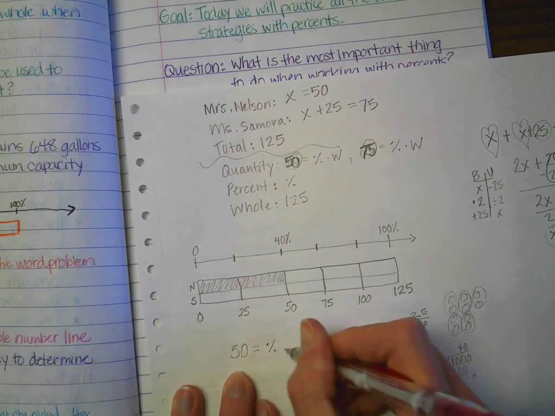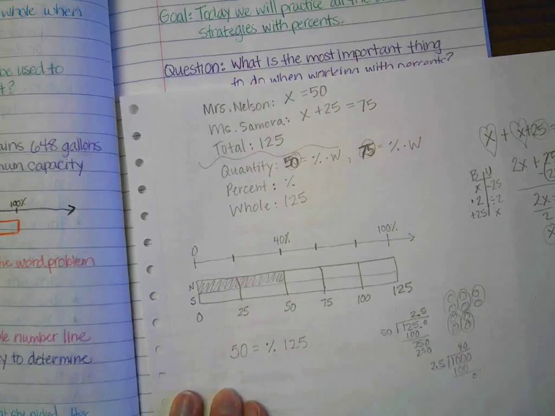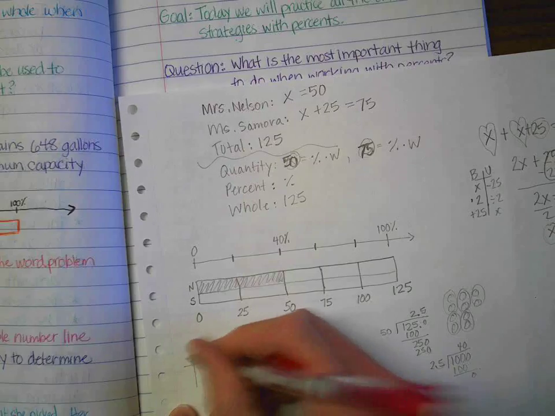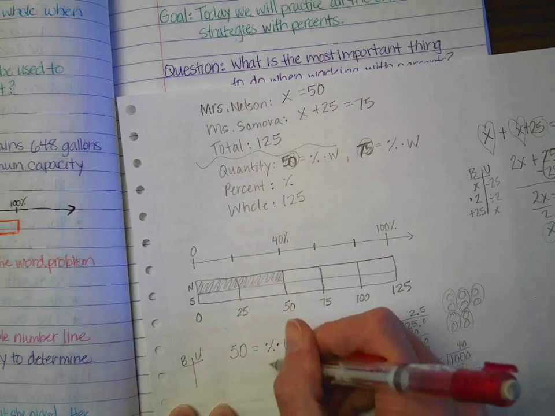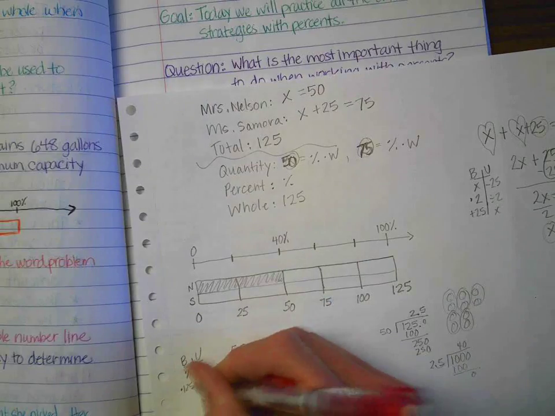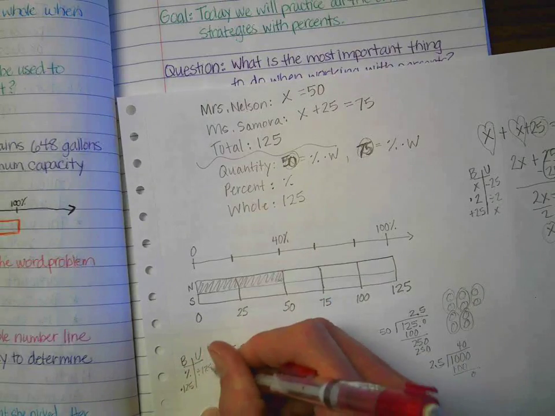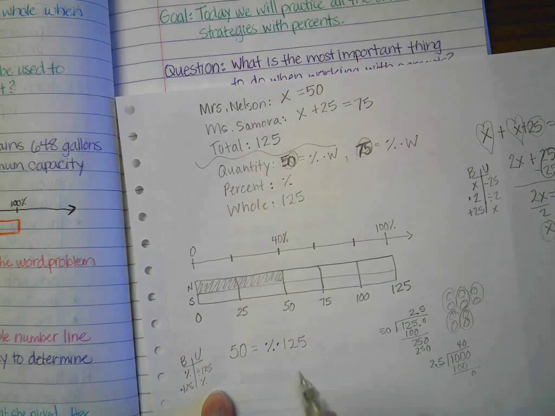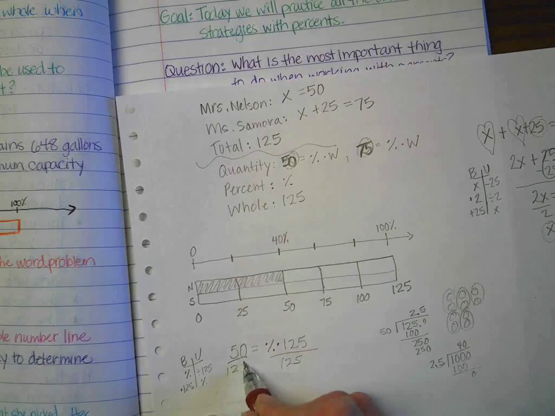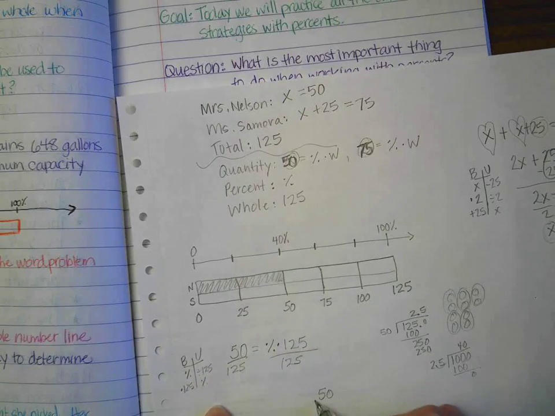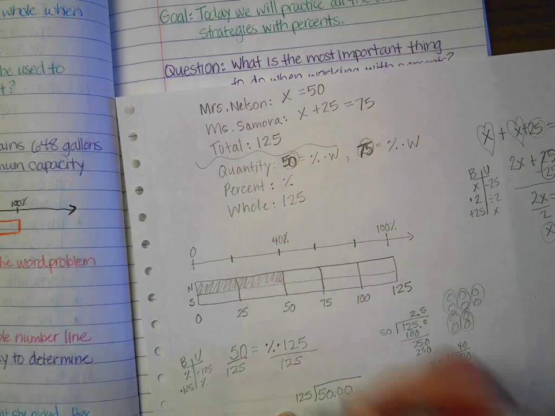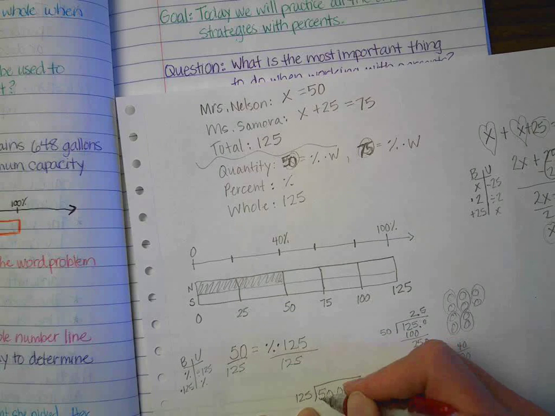So I have 50 equals what percent of 125? Okay, so if I'm doing that, the U chart, my variable is going to be the percent sign. Okay, first thing I did was I multiplied it by 125. So to undo that, I divide it by 125 and I should get my percent. Well, let's see. So I'm going to divide by 125 on this side. What you do to one side, you have to do to the other. So we're going to take 50 and we're going to divide it by 125. Let's see what we get.